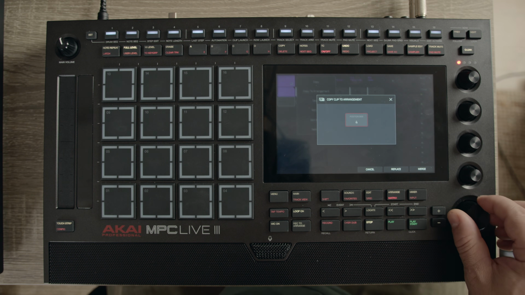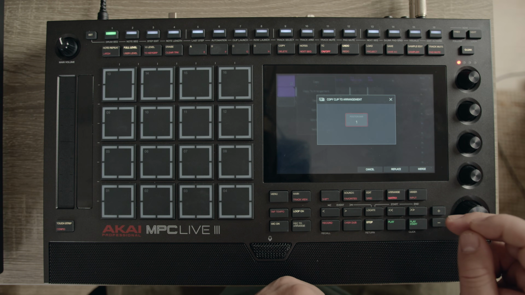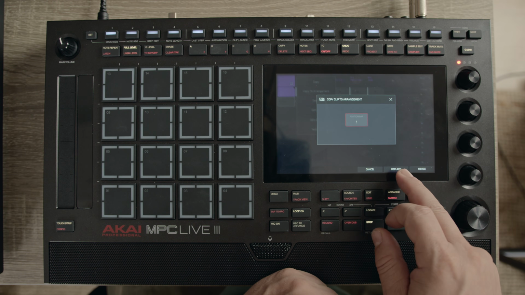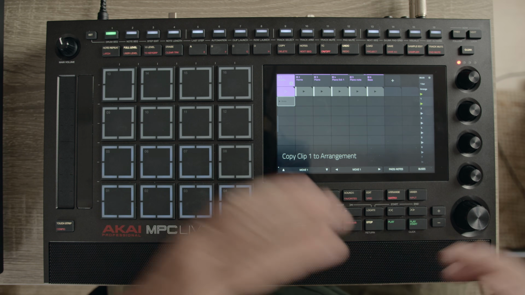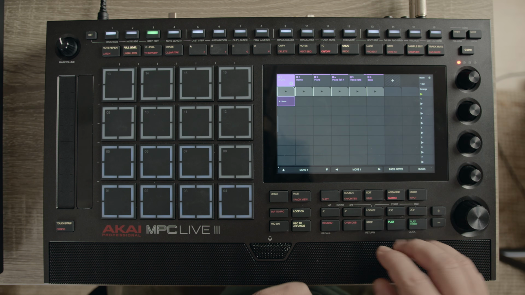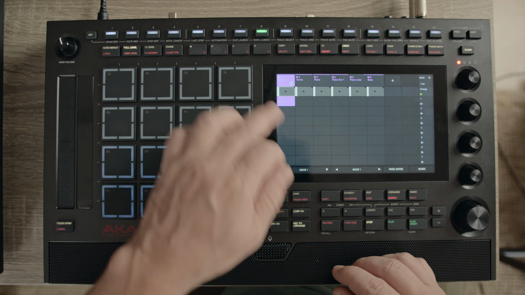What position do you want this to start? Because I'm working at the beginning of the sequence, I'll just say start at bar 1, and I want to replace whatever's in there. You could merge as well, but I want to replace everything. Good. So I just selected that. Now everything's back to the arrangement.